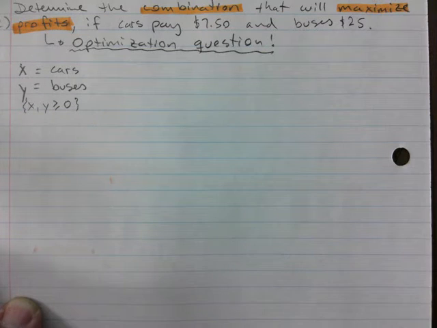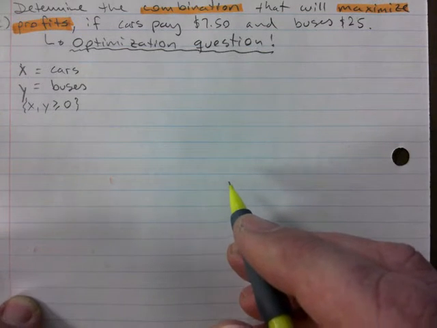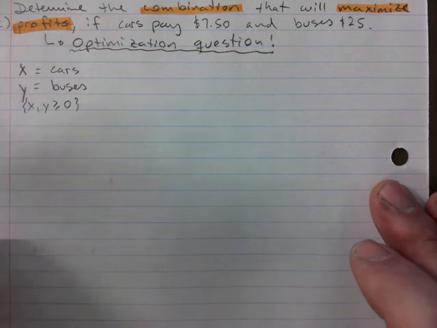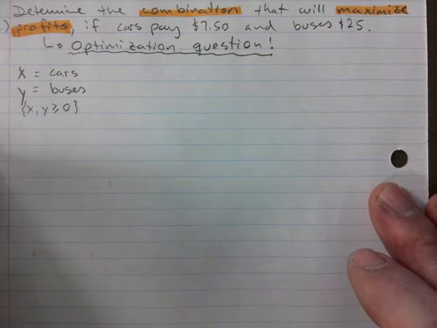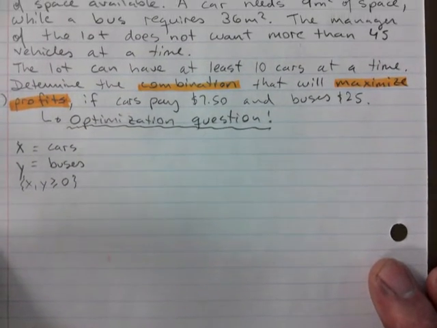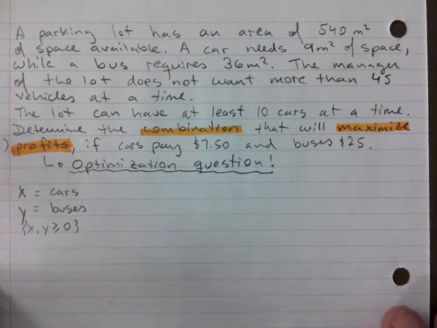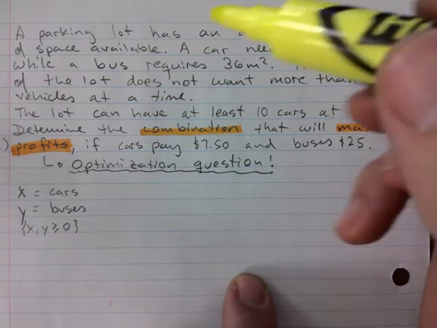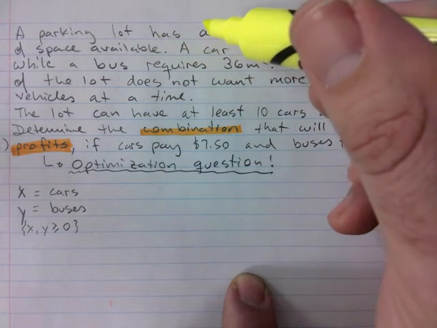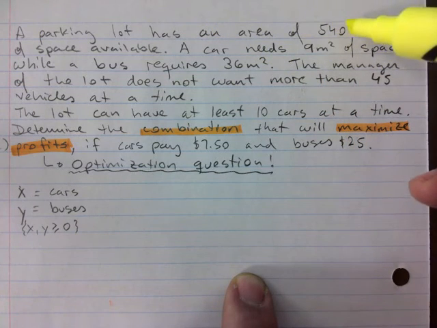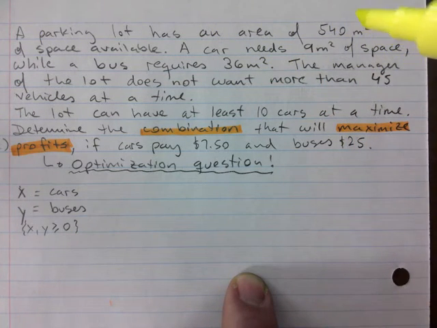All right. Let's come up with inequalities. Where are the inequalities? Let's go back up here. You see the first restriction? Let's just pick out any restriction that you see here. Right off the bat, the parking lot has an area of 540 square meters.